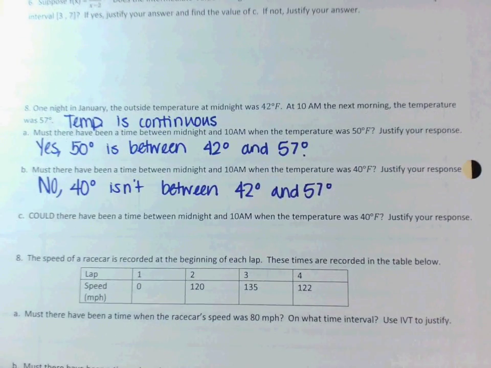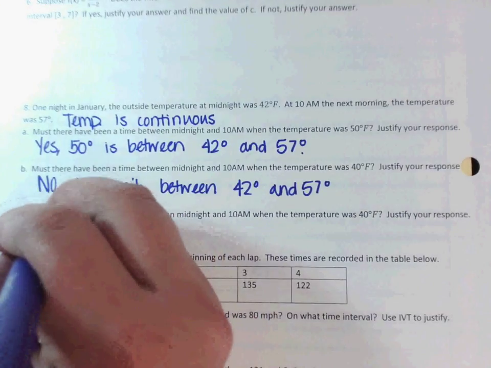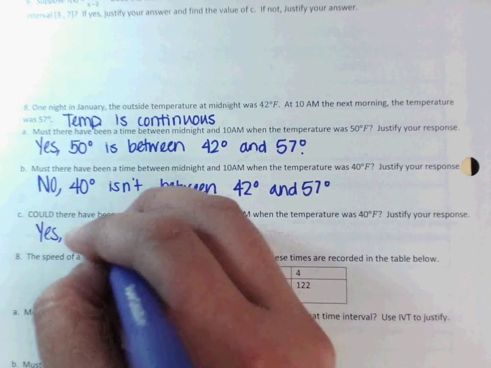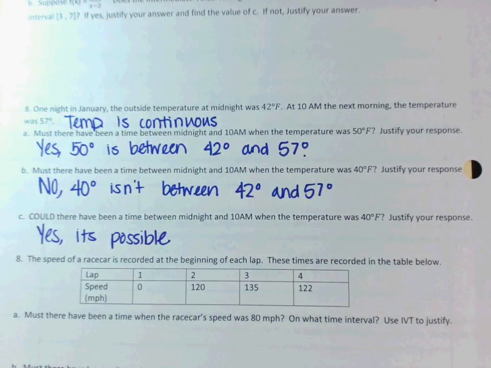Okay, now let's get technical here. Letter C. Could there have been a time where the temperature hit 40? Yes. Is it possible? Sure. But does this theorem guarantee it happened? No. So you would say yes, it's possible. So this theorem isn't going to tell you that it can't hit any other numbers. It's just going to say that it has to hit the numbers between those endpoints. But that doesn't mean it doesn't ever go outside of them. It just means it has to hit the numbers between them.